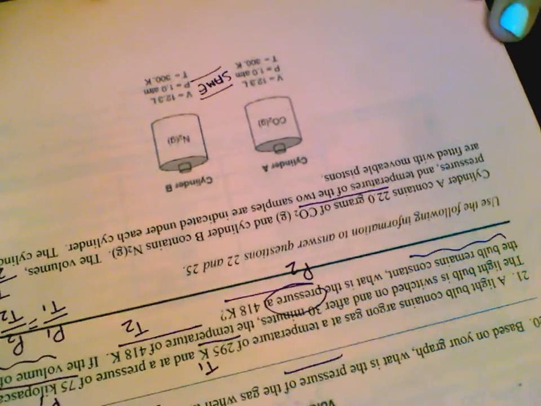So, okay, let's go to the question side. 22. Explain why the number of molecules of N2 in cylinder B is the same as the number of molecules of CO2. So whenever they ask this question, why do you have the same number of molecules, I want you to think, this is Avogadro's law.